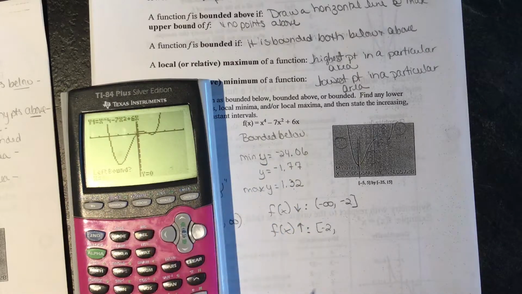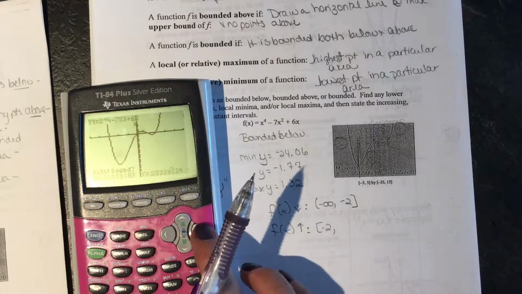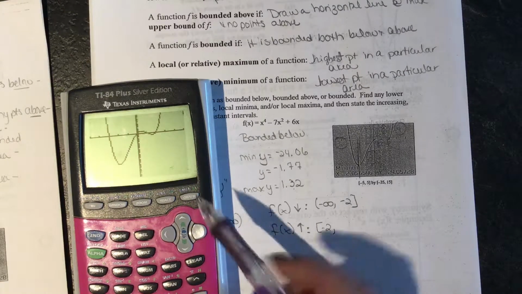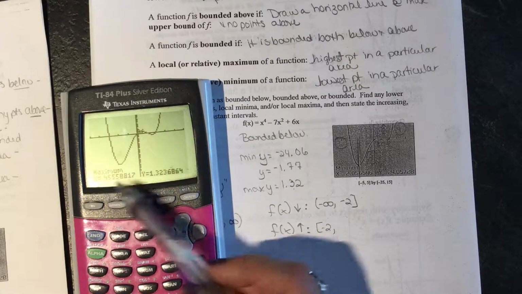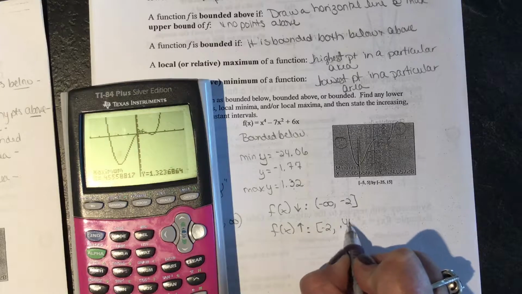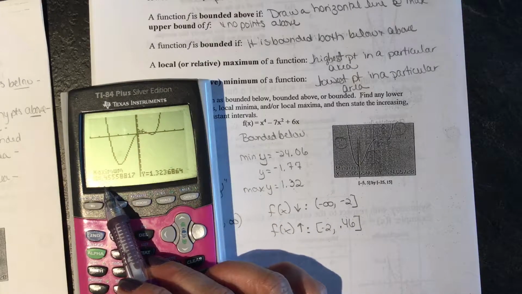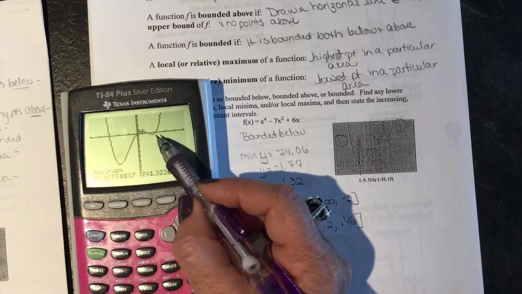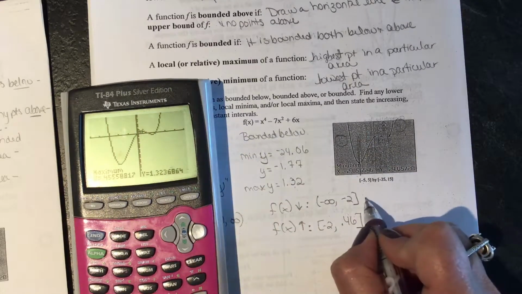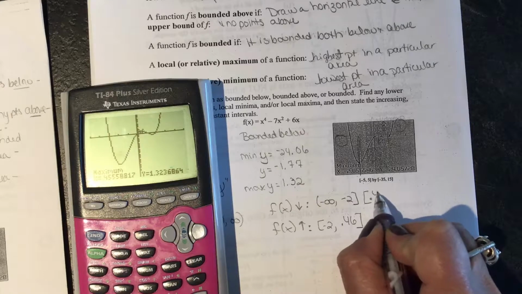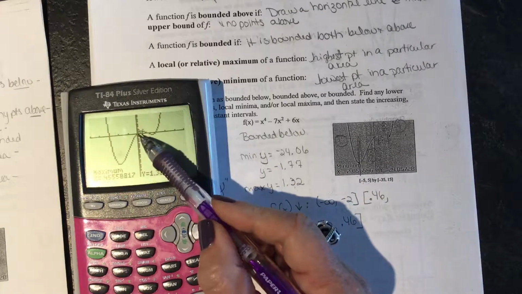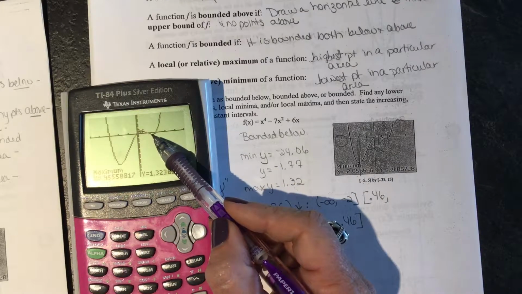Let's just double check that. Let's just go through this really fast. There's my maximum. So it's at 0.46, again, keeping with my hundredths. Now, from that maximum to that minimum, I'm now decreasing again. So I'm decreasing from 0.46, 46 hundredths, down to that minimum.